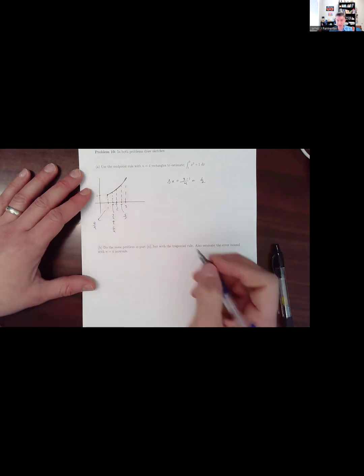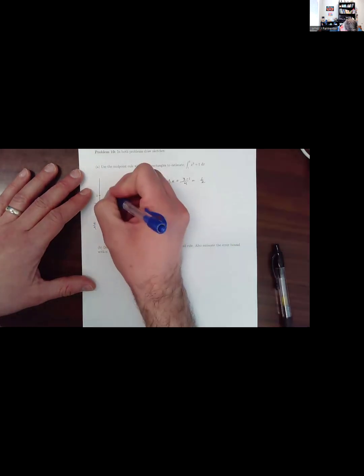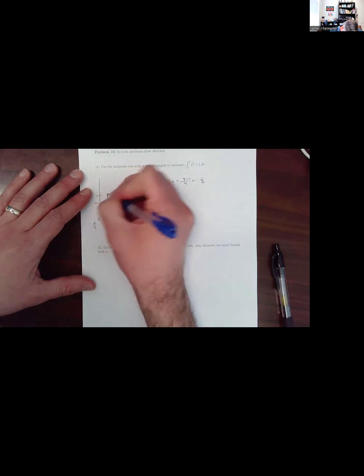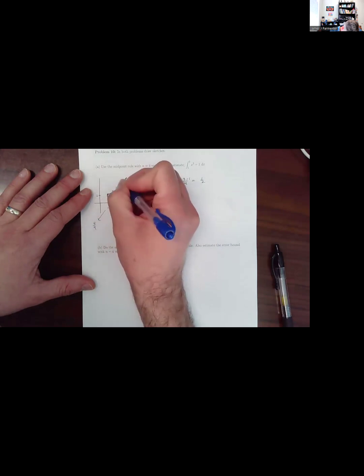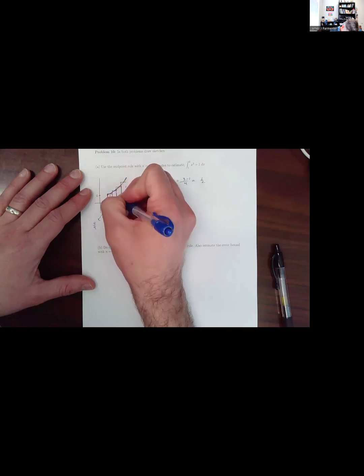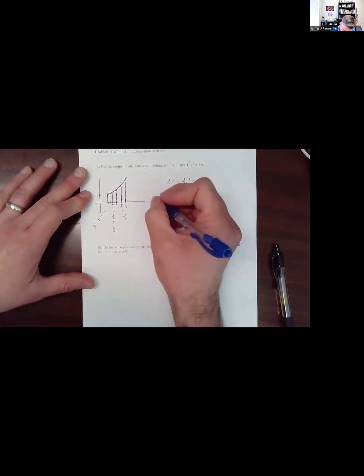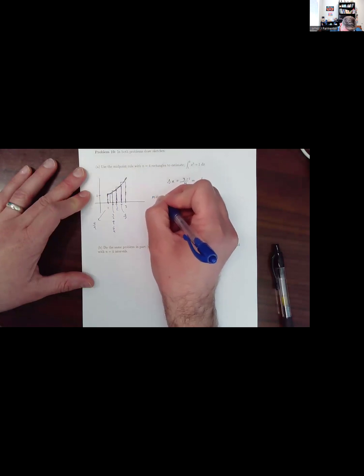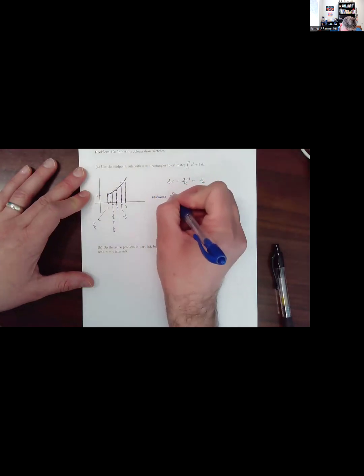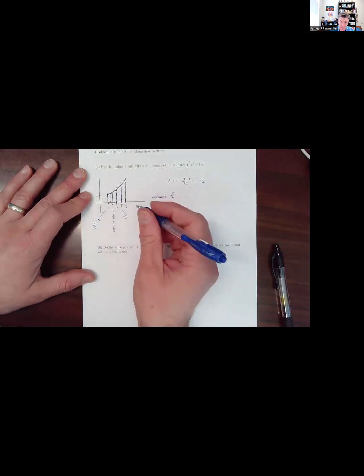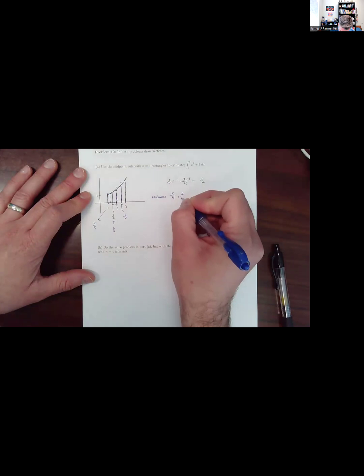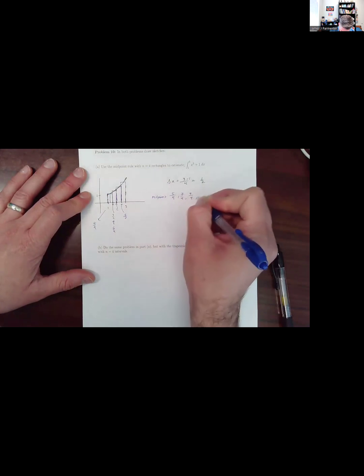And the halfway point is 5/4. So my midpoints are 5/4, and the next one is 1/2 away. So 5/4 plus 1/2, 5/4 plus 2/4 is 7/4, and then 9/4, and then 11/4.